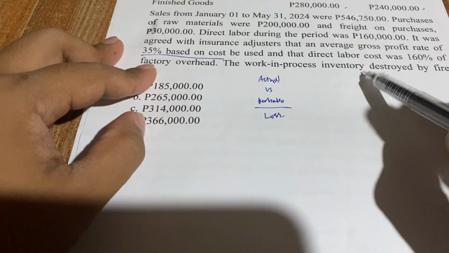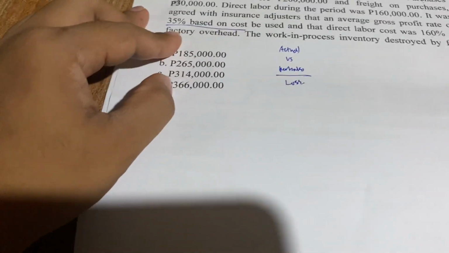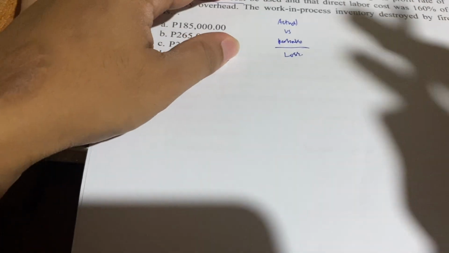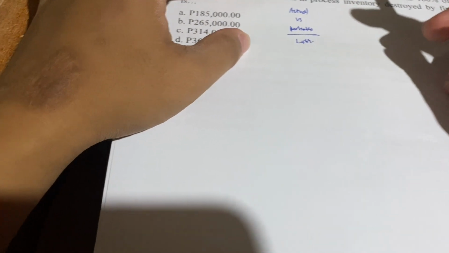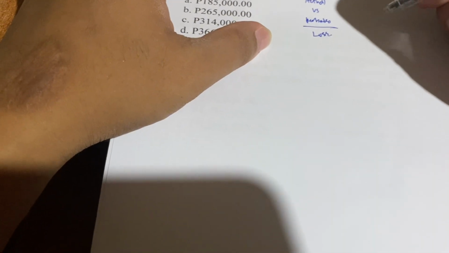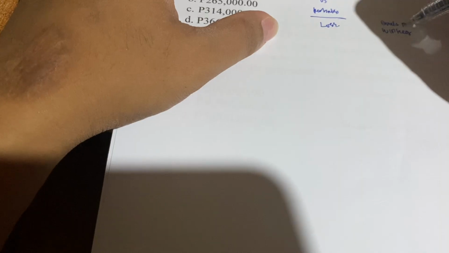The work in process inventory destroyed by fire. So, ito na. So, yung ending niya ang nawala, ang work in process ending. So, paano ngayon guys? Diba? Work in process, beginning. Diba, ito yung goods completed. Goods placed in process.